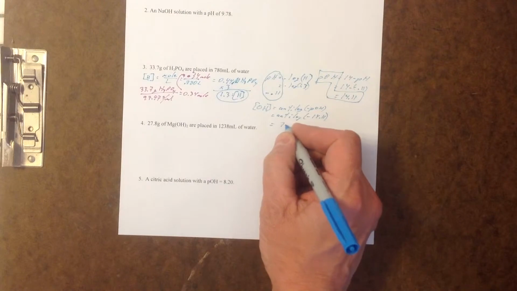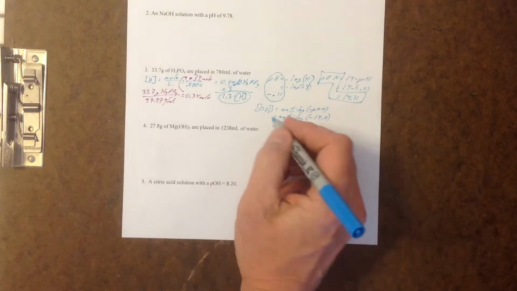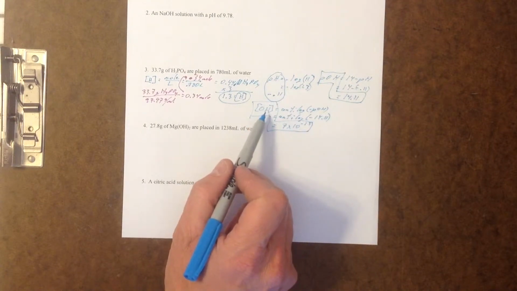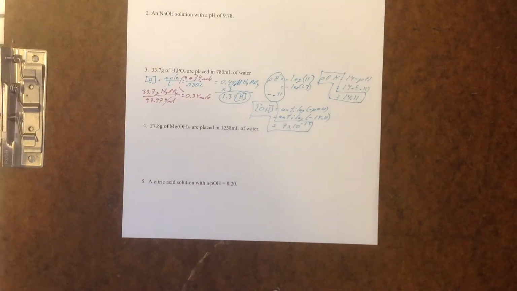We get 7 times 10 to the negative 15. Okay. This is a tiny little number, and that's okay. Our base concentration should be a tiny little number because this is an acid. Okay, and I'll move on and I'll do one from the back.